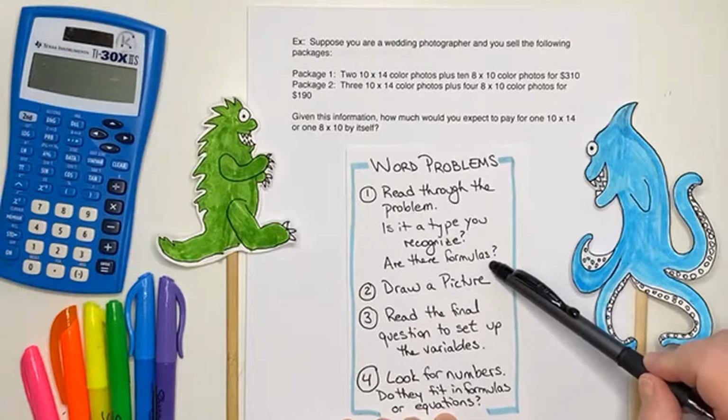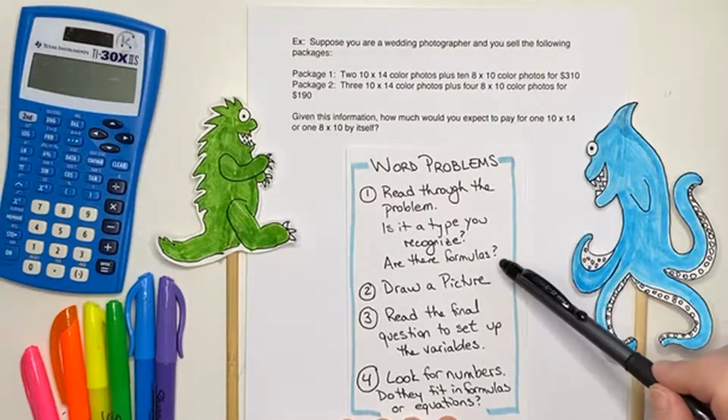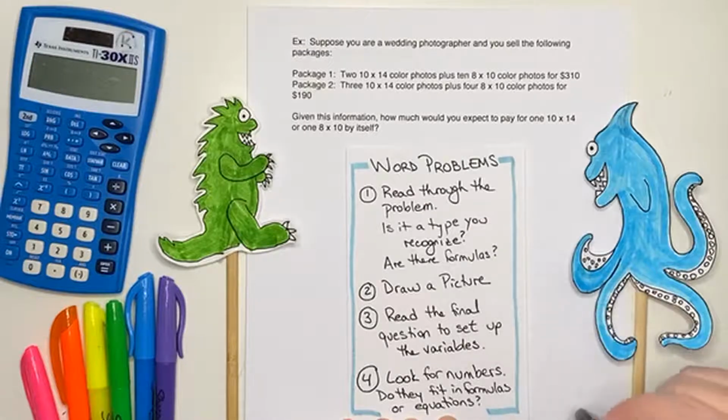Are there formulas we could use? There might be, but I can't think of any right now. So I'm going to have to, this one, I'm just going to have to fake it. Fake it till you make it.